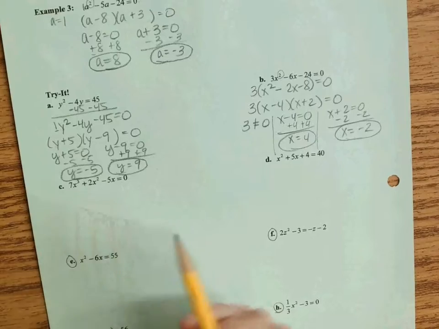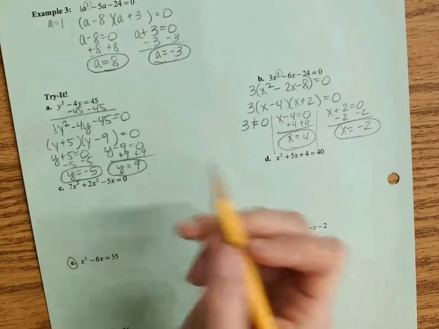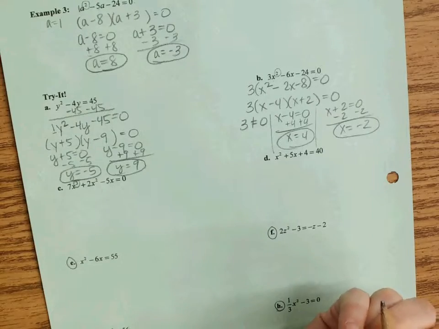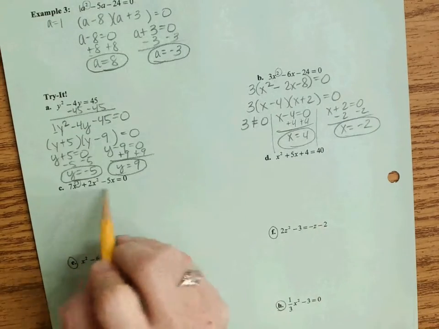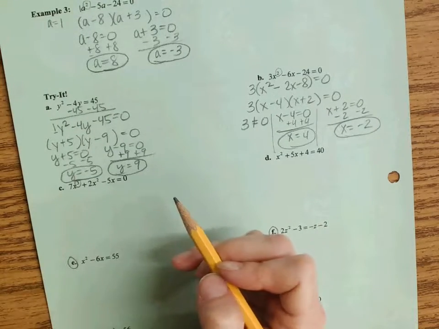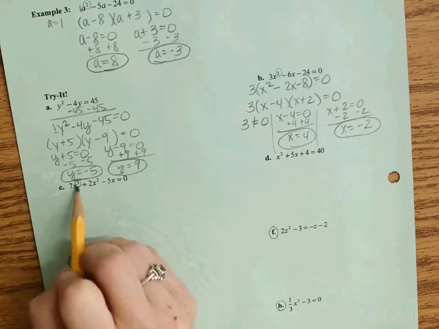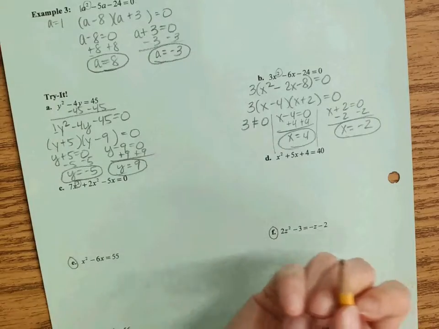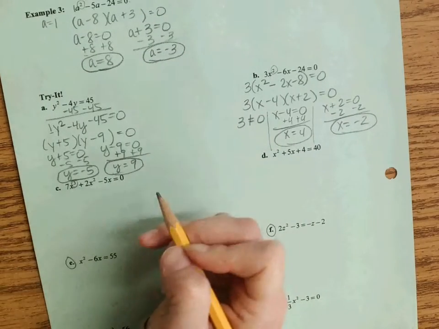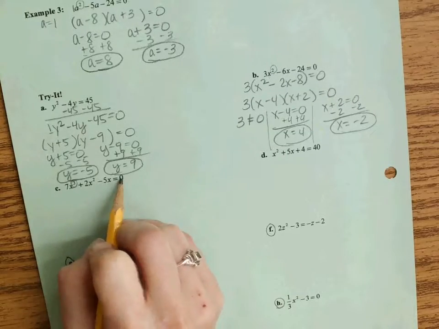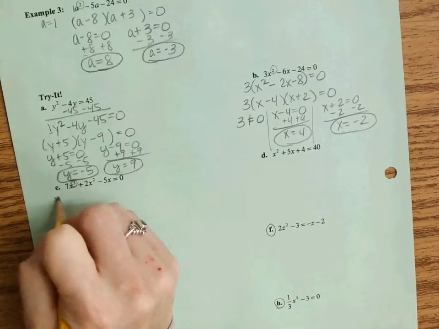Now for C, something to think about, we have x to the third power. So I should have 3 answers here, 3 values that are equal to x. So 3 factors, 3 roots, 3 x-intercepts. This is a cubic function. The very first thing we're going to do is factor out our GCF now that we see that it is set equal to 0. So I'm going to factor out an x.